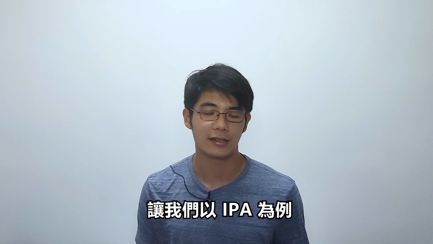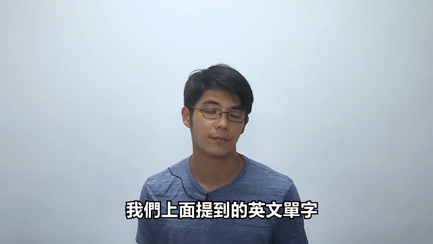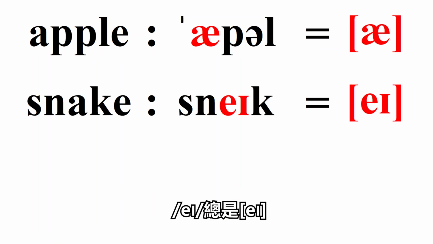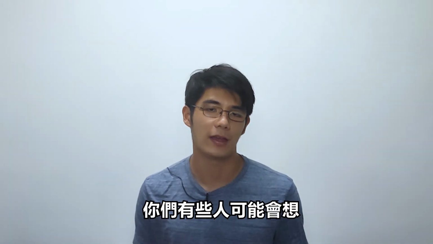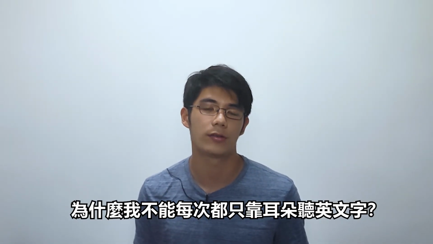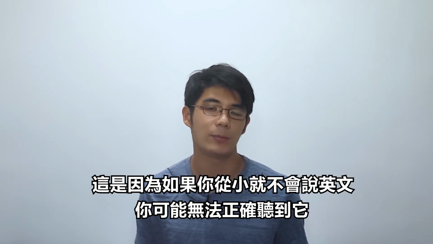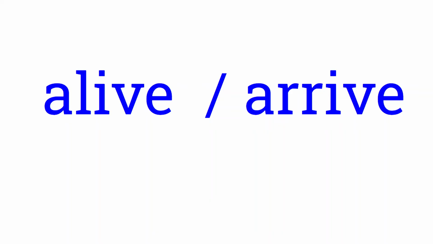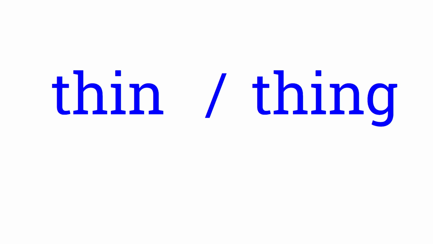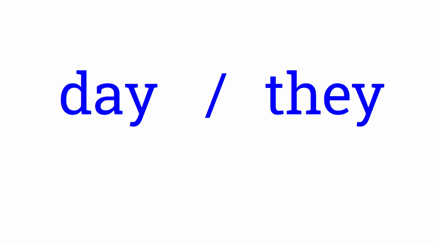Let's use IPA as an example. We can use them to solve English words we've mentioned above. This is always A, this is always A, and this is always A. Yes, I know. Some of you may think, why can't I just listen to the words every time? It's because you may not be able to hear it right if you haven't been speaking English since a young age. For example, alive, arrive, thin, thing, with, quick, kick, day, they, free, three.